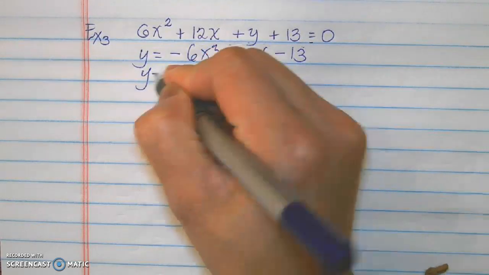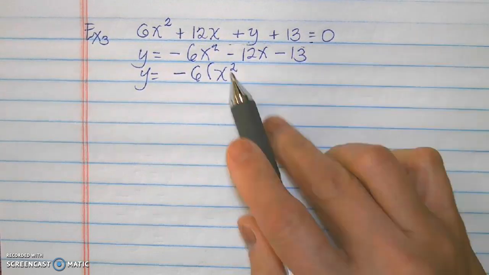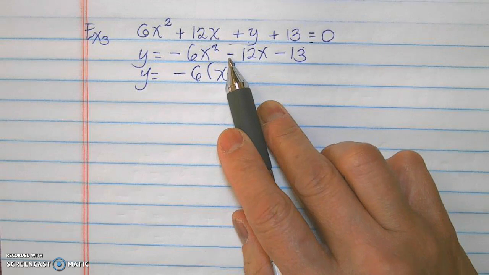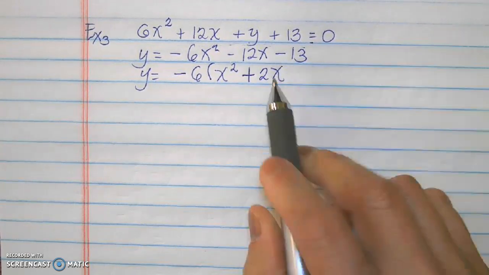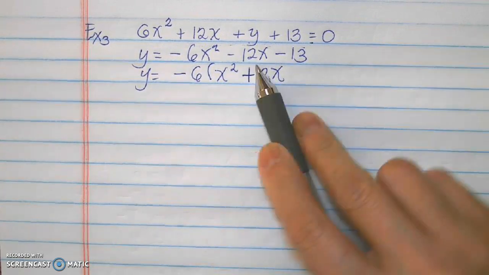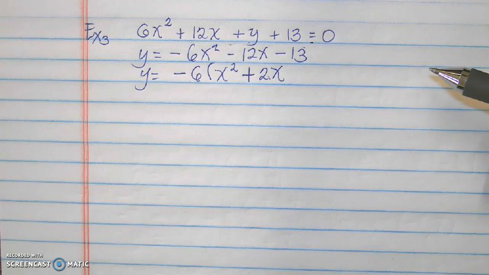Now that will look like negative 6. Inside is x squared. This now is a negative, so if I take out negative 6 from it, it's going to become a positive 2x. The way to check is go back and multiply. It should be the same thing as the given, which is negative 12x.